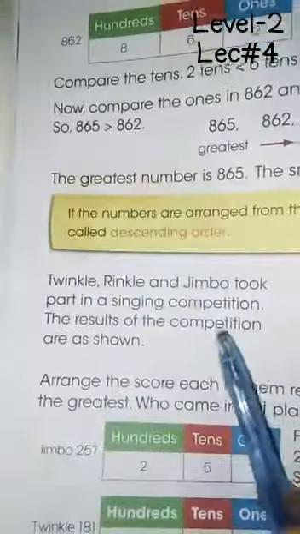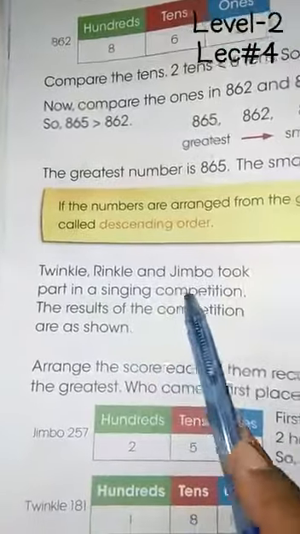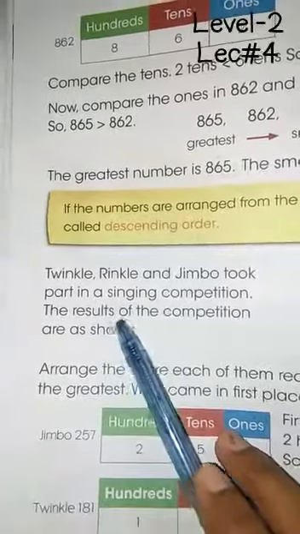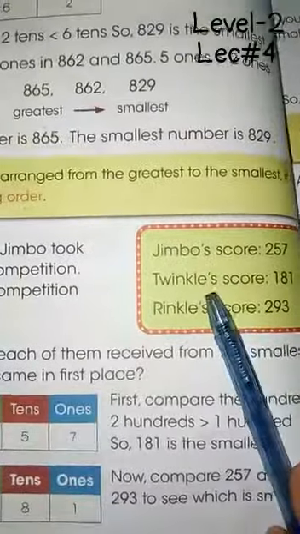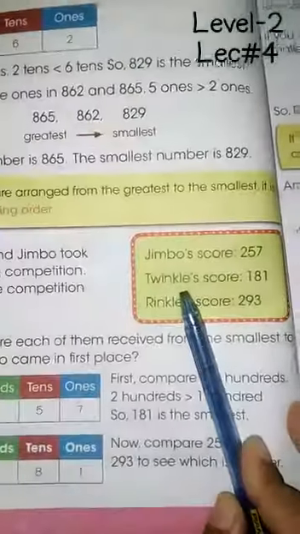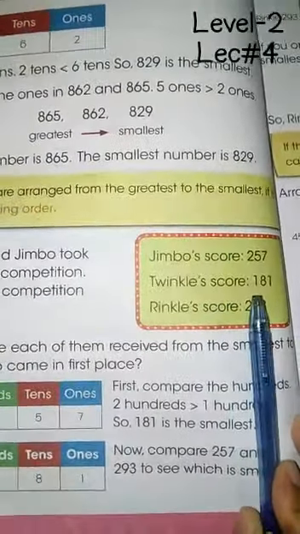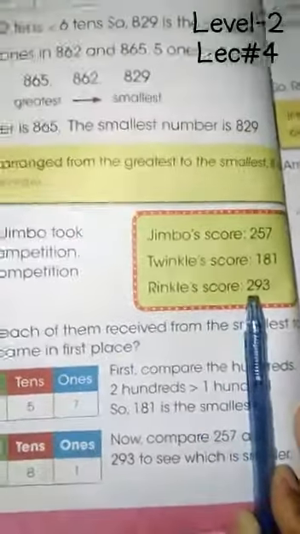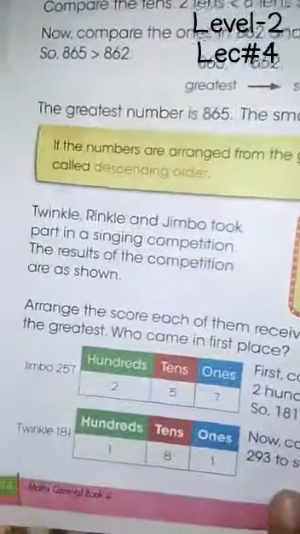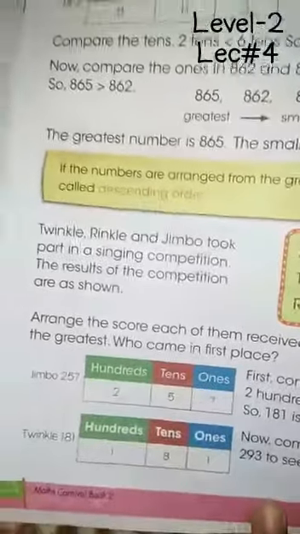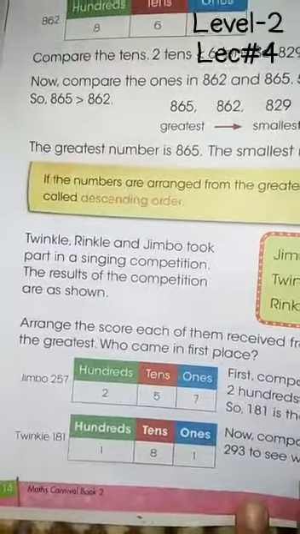So let's start. Twinkle, Wrinkle, and Jimbo took part in a singing competition. The results of the competition are as shown. Here are the results. Jimbo's score is 257. Twinkle's score is 181 and Wrinkle's score is 293. Arrange the score each of them received from the smallest to the greatest. Who comes in first place?